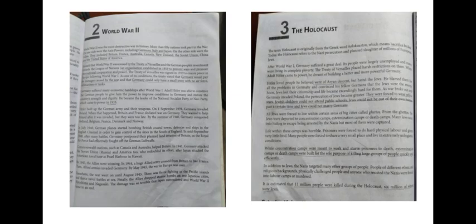But before we look into the main contents of her diary, I want you to refer to page 155. You have to grab your textbook, okay? Because, as in the slide, you can see the World War II and the Holocaust I have taken from your textbook.